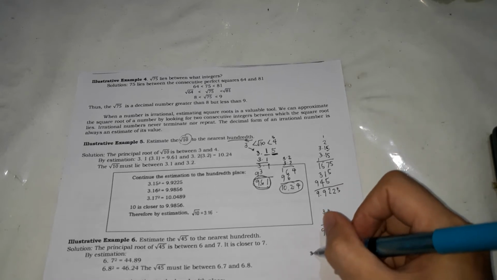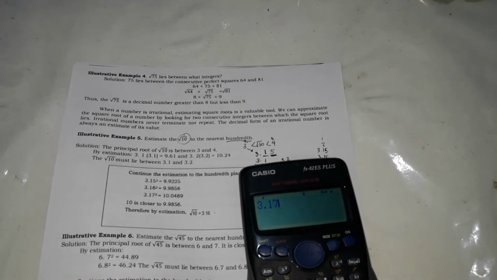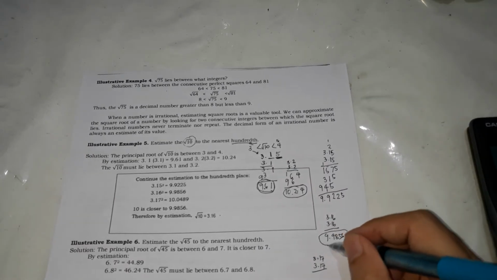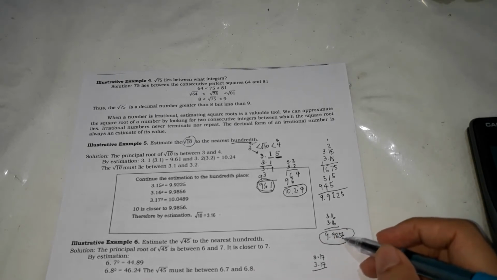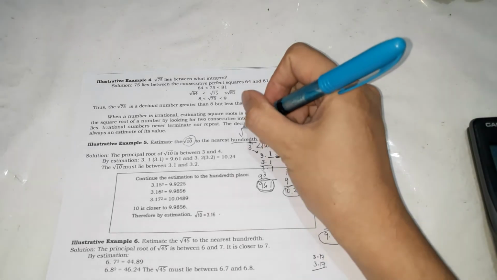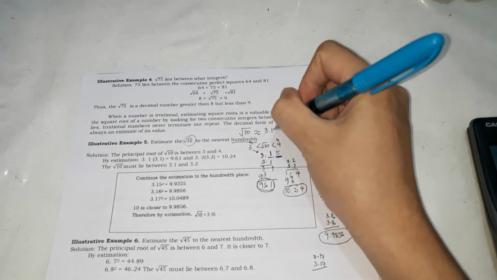Let's try 3.17. 3.17 times 3.17, it's more than 10. So, ibig sabihin yan, itong pinakamalapit na estimate. So, this is the nearest estimate to the square root of 10. So, square root of 10 is approximately equal to 3.16. So, just like our answer, 3.16.